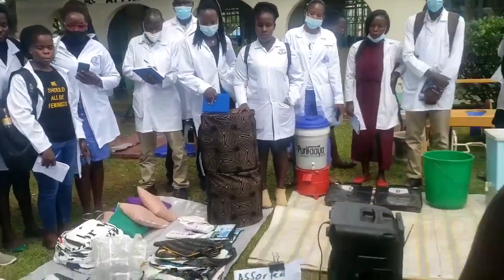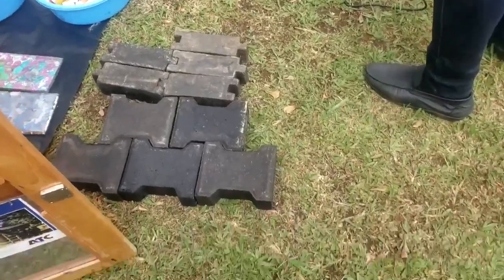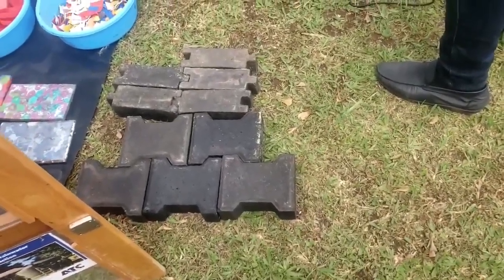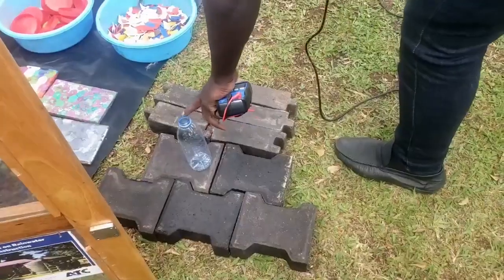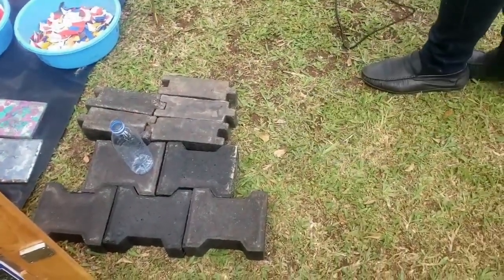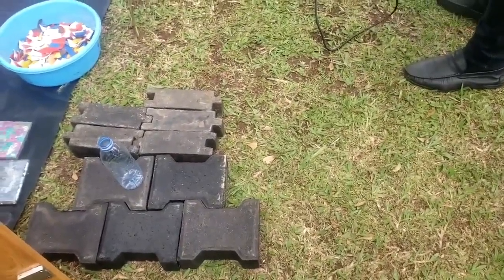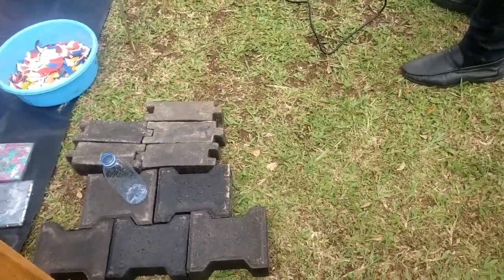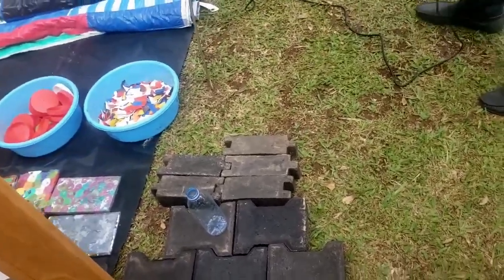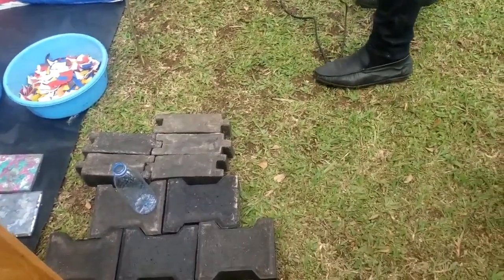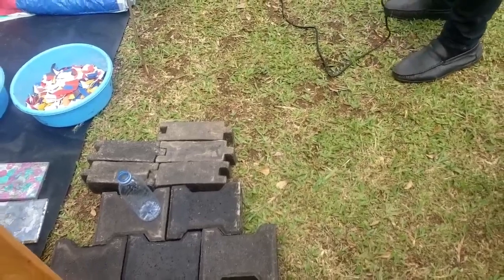I'm just coming to this. These are pavers in different forms, but the idea is we're trying to recycle the polythene and plastics. We bring them into a molten state and then mix it with maybe coal or sand or ash from small chips of charcoal. When we mix them together, we put it into a mold, and then it cools and makes the paver ready.